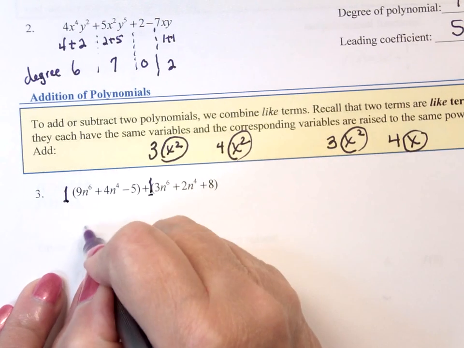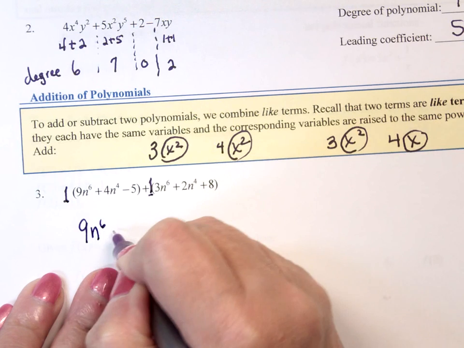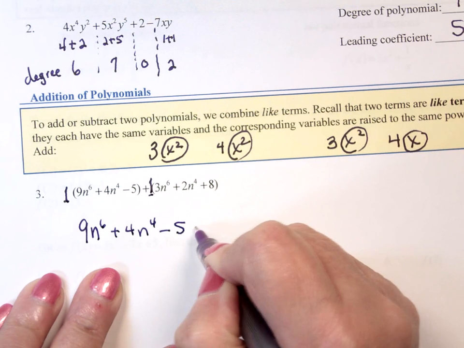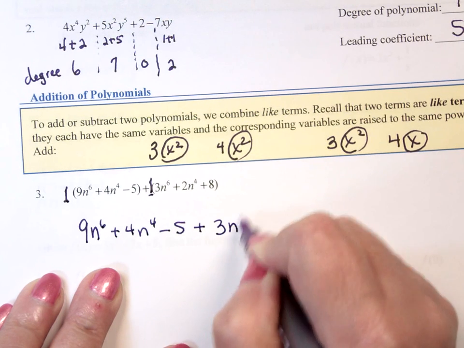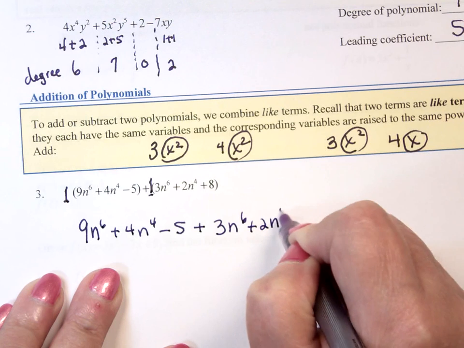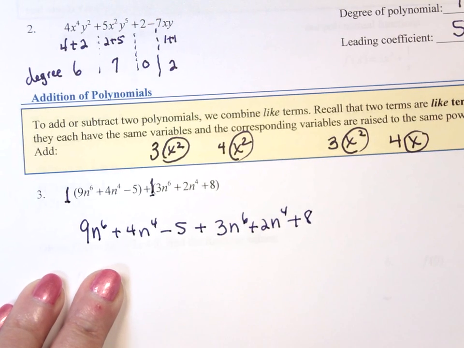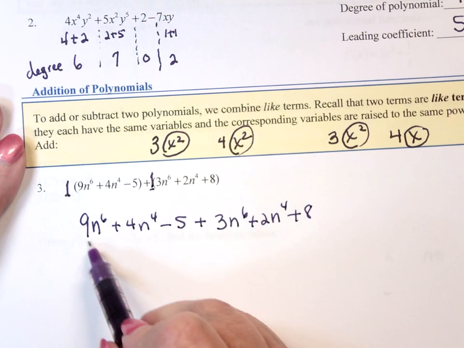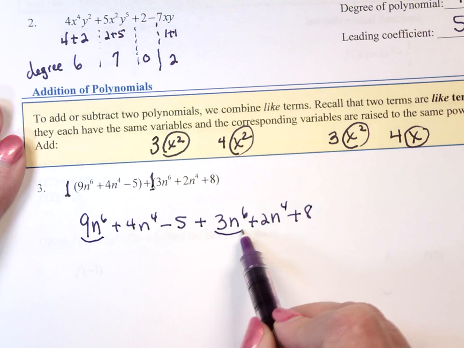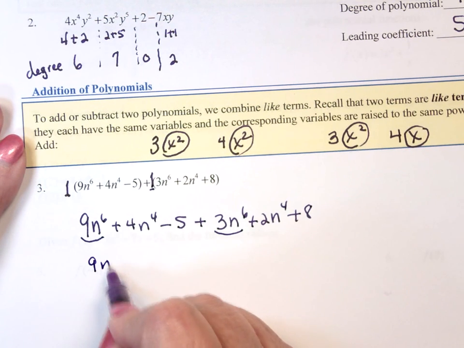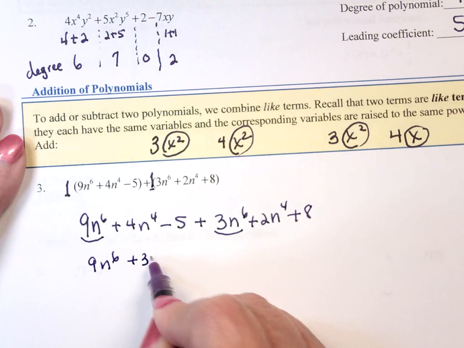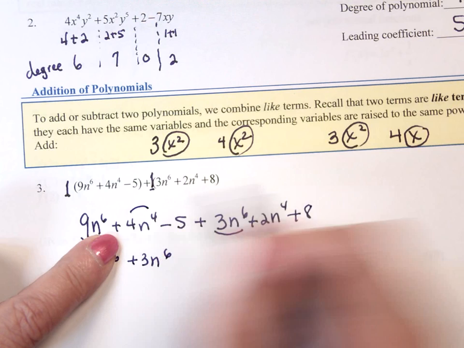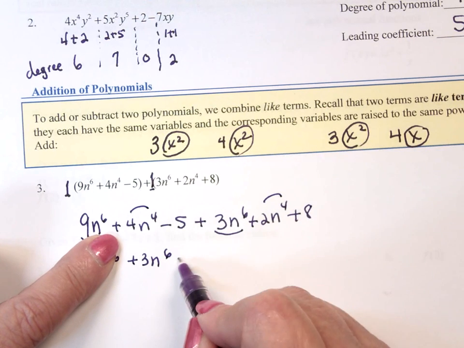So this becomes 9n to the 6th plus 4n to the 4th minus 5, plus 3n to the 6th plus 2n to the 4th plus 8. And now I look for like terms. Here's an n to the 6th, here's an n to the 6th. I have 9n to the 6th plus 3n to the 6th. And then there's an n to the 4th and another n to the 4th.